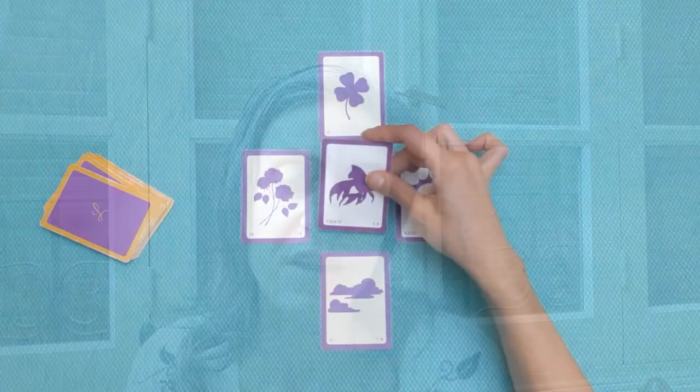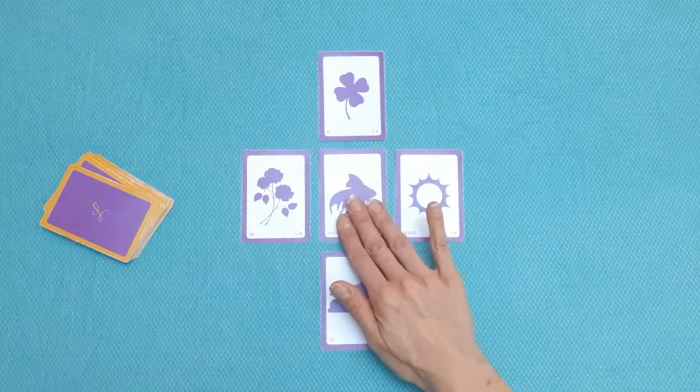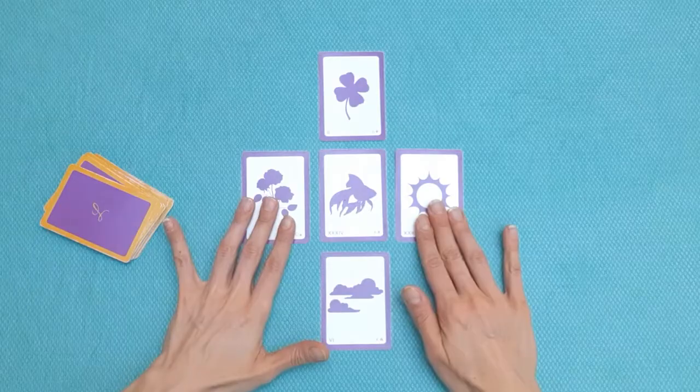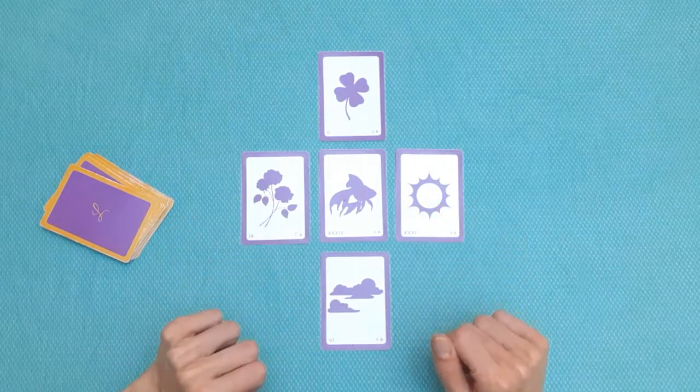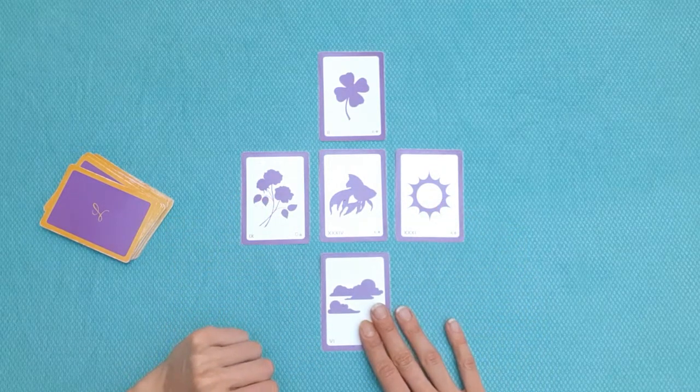For example, if we're asking whether our financial affairs will be positive, we are best using the fish to represent our finances. And then if the sun or whip turns up around it, we have a clear indication of how well things go. Does this make sense?